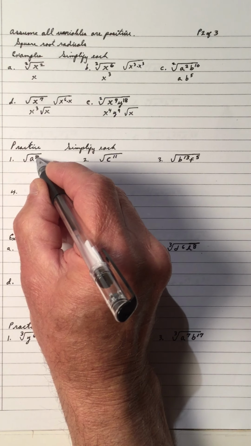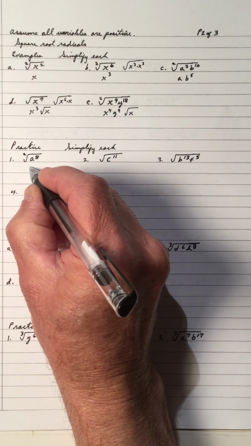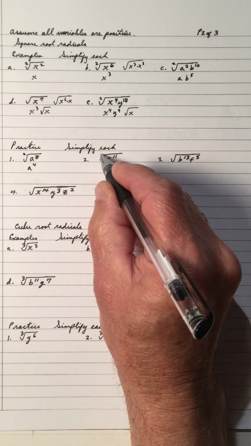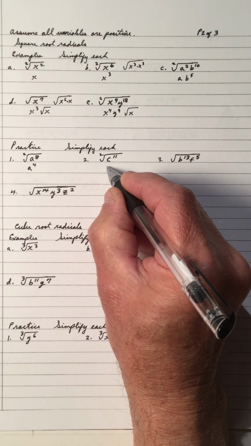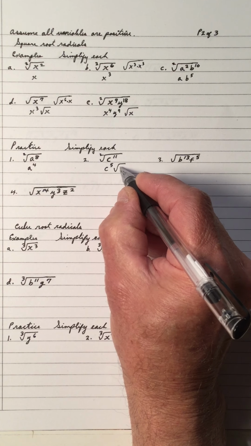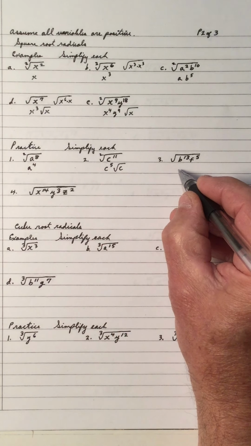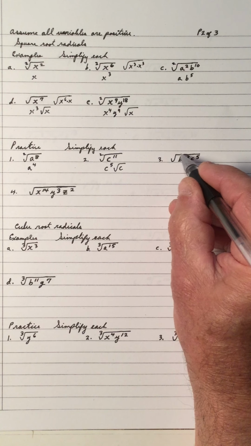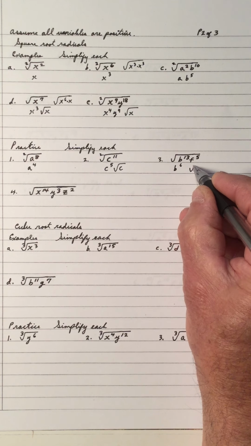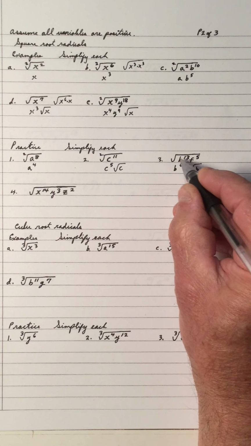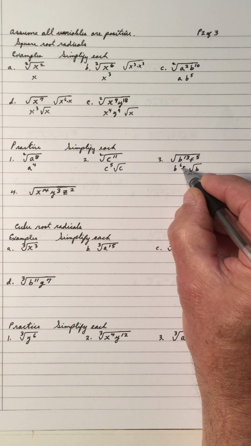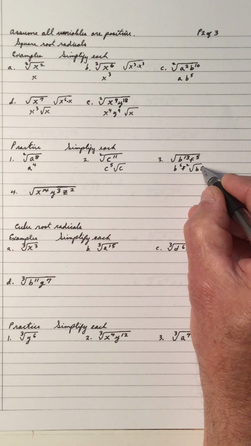Practice, simplify each. The square root of x to the 8th is x to the 4th. 8 divided by 2 is 4. The square root of c to the 11th: 11 divided by 2 is 5, and there's 1 left over. So it's c to the 5th times the square root of c. And the square root again of something to the 13th: 13 divided by 2 is 6, and there's 1 left over. 5 divided by 2 is 2, and there's 1 left over.